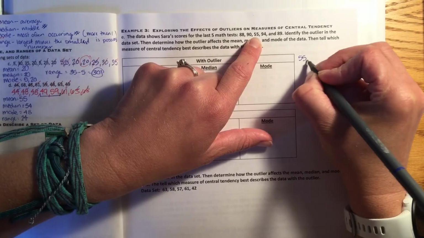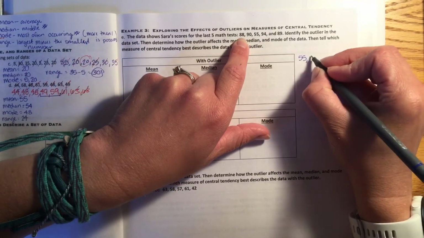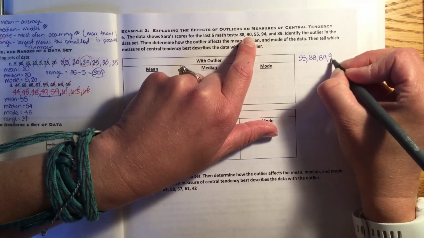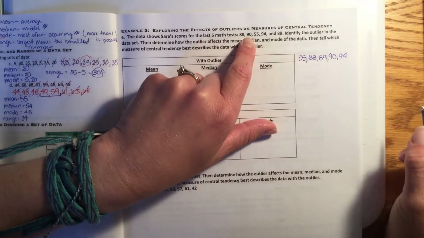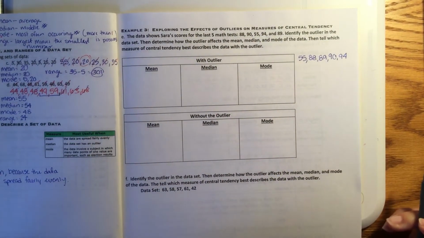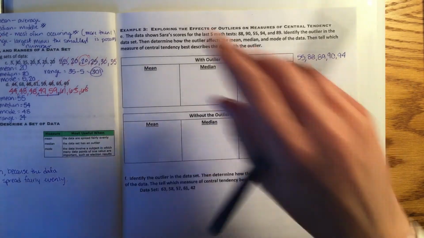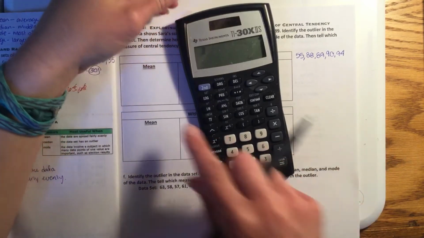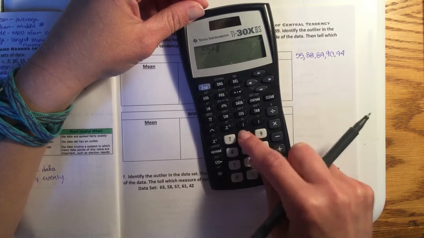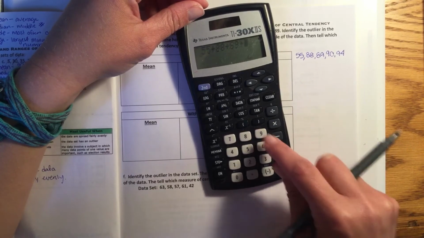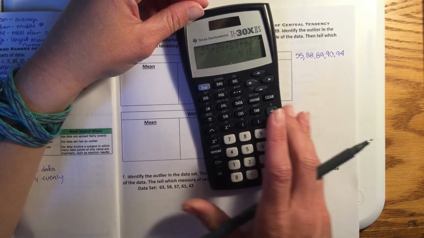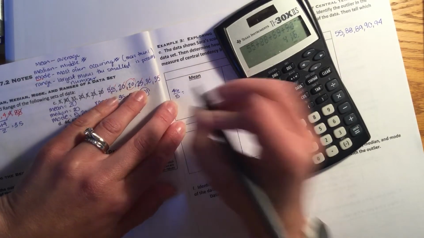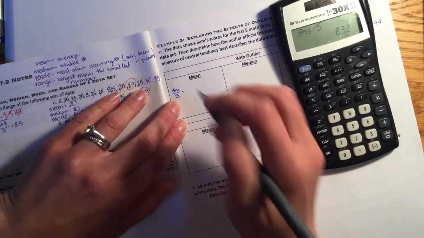So I've got 55, and then my next score would be 88, 89, 90, and 94. Okay, so can you guess which one would be the outlier? Probably that 55, right? That doesn't really match the rest of Sarah's math tests. So we're going to do this. I'm going to take 55 plus 88 plus 89 plus 90 plus 94. And I get 416. I'm going to divide it by 5. And I get 83.2.